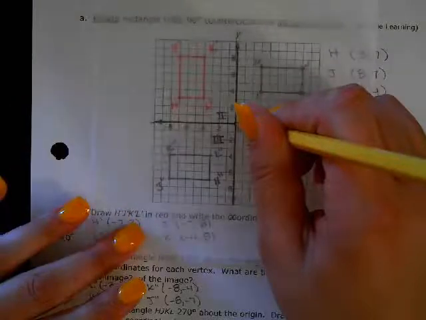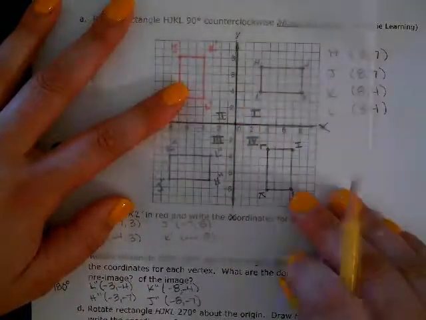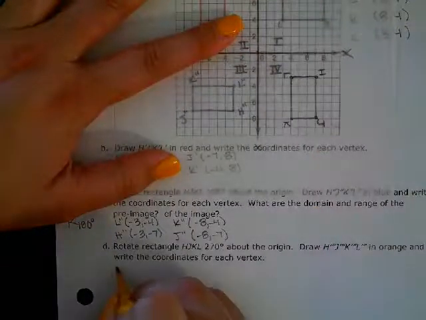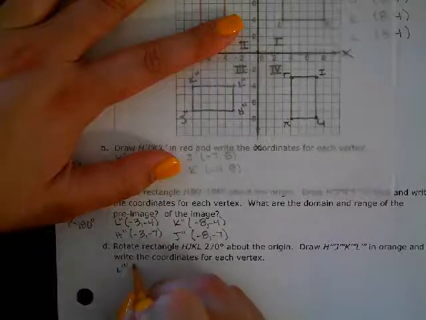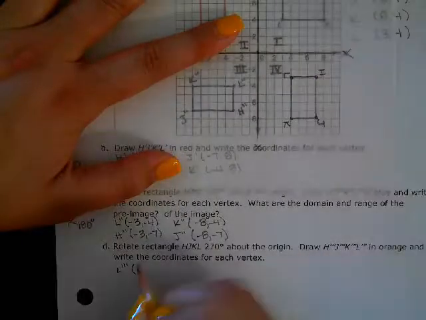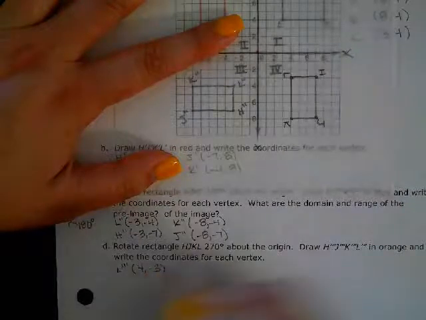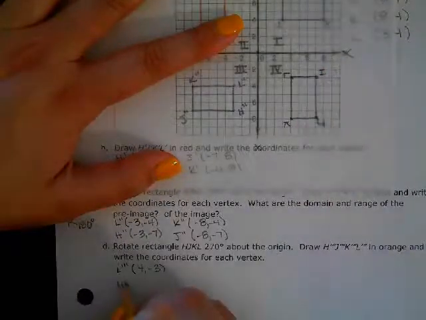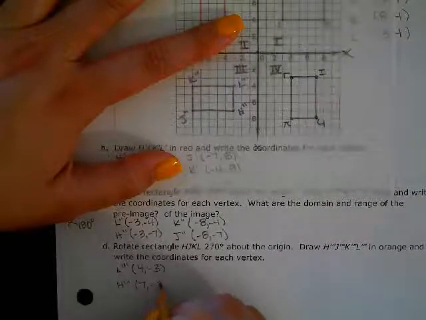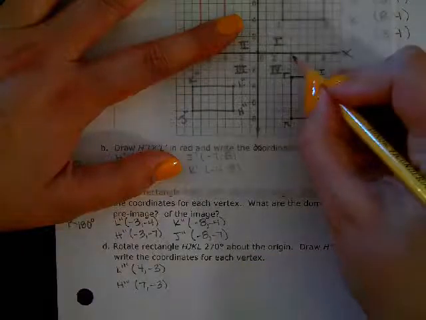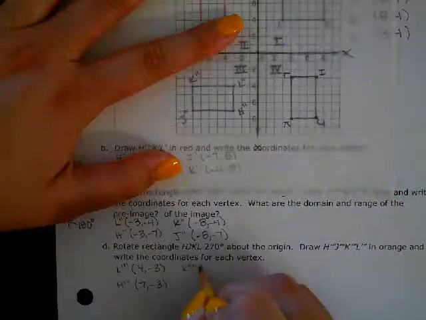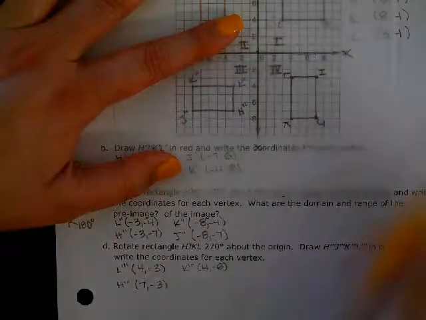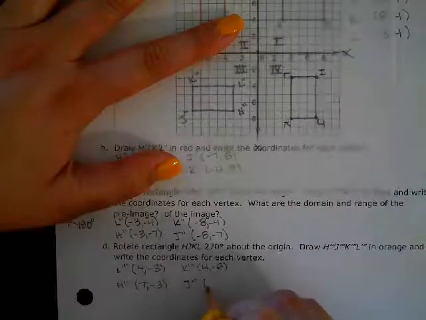I'm just going to be real careful. Okay. All right, so my L triple prime this time is right 4 down 3. H is right 7 down 3. K is right 4 down 8. And J is right 7 down 8. This is the orange one.